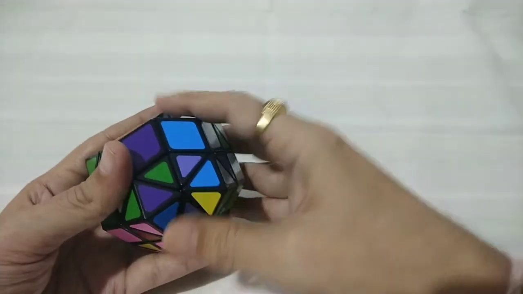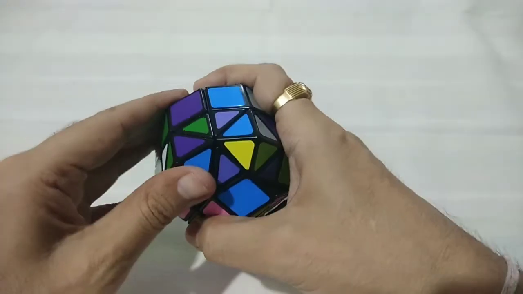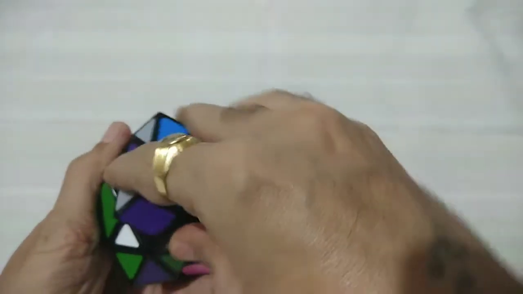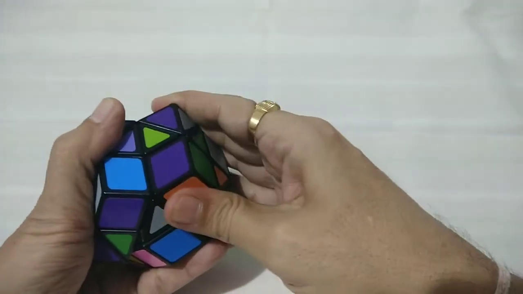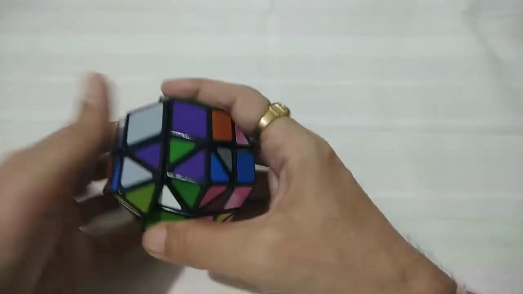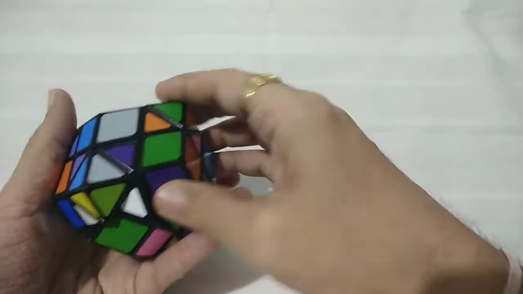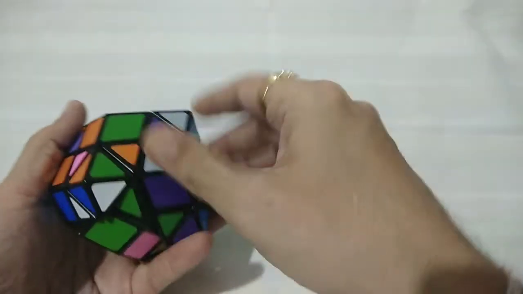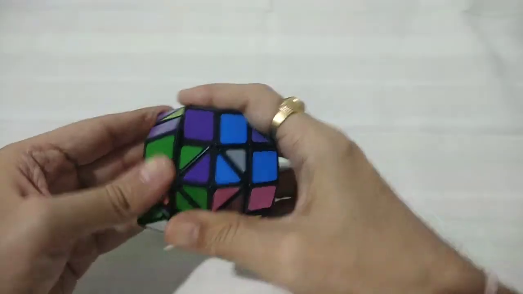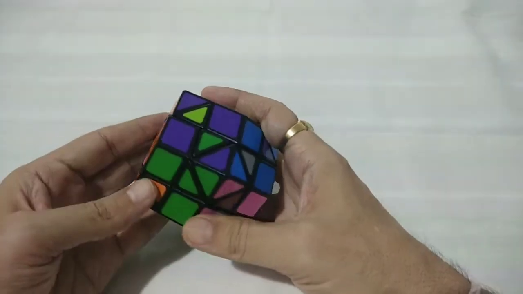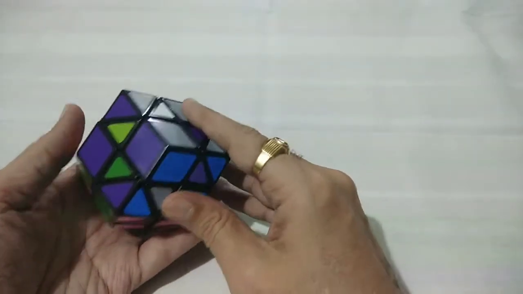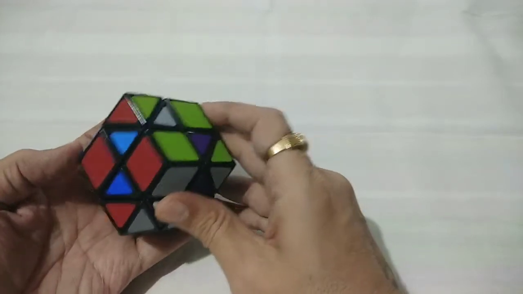So this is up, this is down, and rotate it, again down and up. Now from this side, up and down, and rotate it, and up and down. So now we can see this green is solved. So similarly we have to use this algorithm, and we'll solve it.